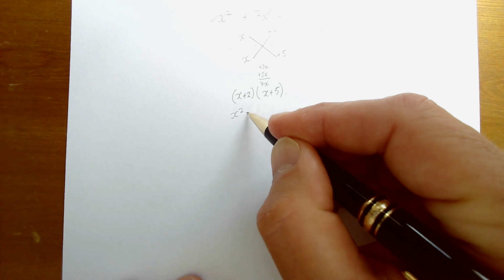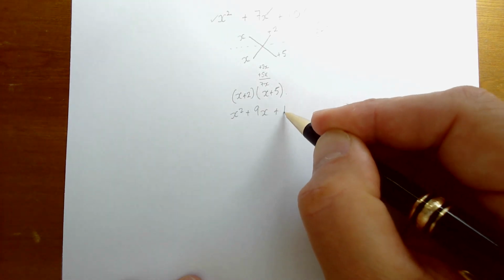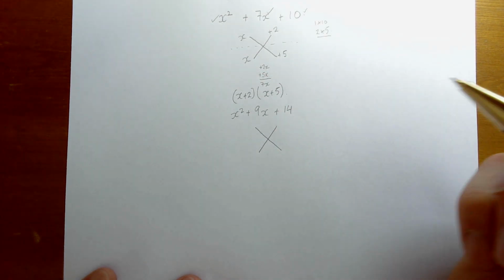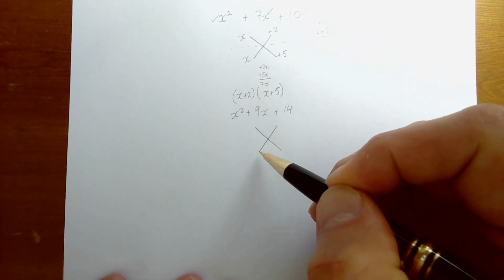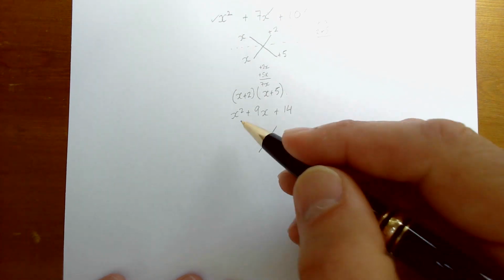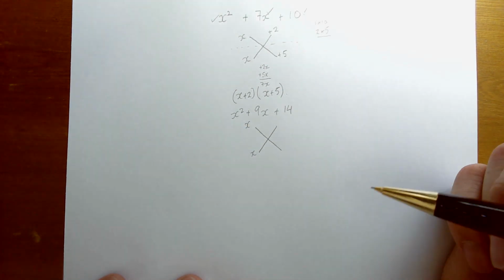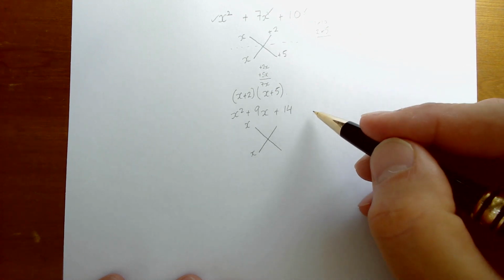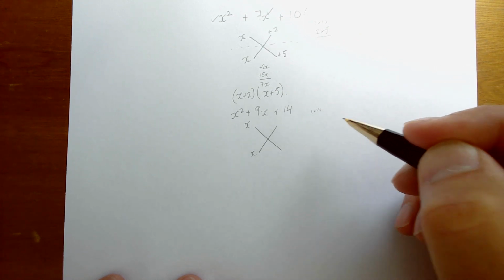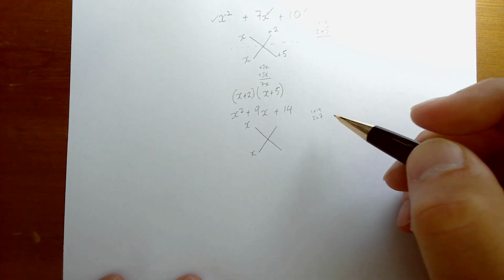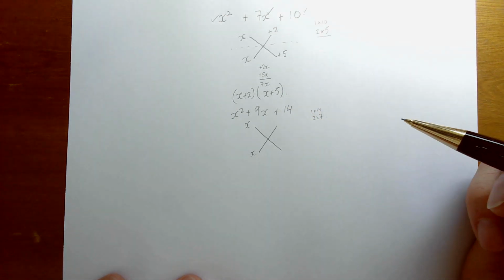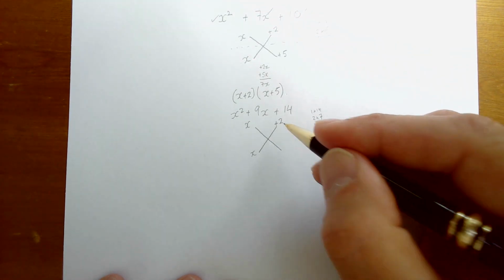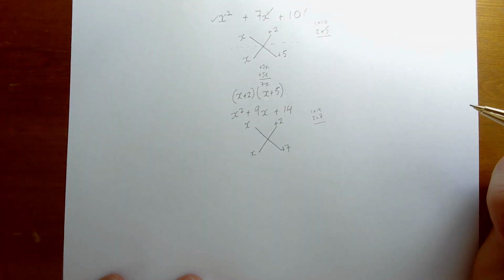So let's do another example. We have x squared plus 9x plus 14. We draw our x, so this is our cross method. On this side we're going to have our x's, so we know that x times x will definitely give us x squared. Now we're looking for the factors of 14. We have 1 times 14 and 2 times 7. Straight away we can see that 2 plus 7 is going to give us 9. That's a good hint for us. So we can put a plus 2 here and a plus 7 here.